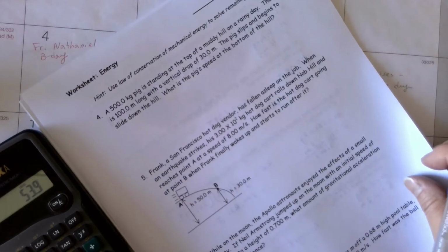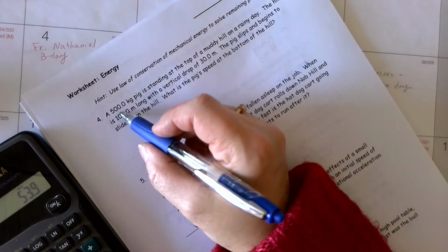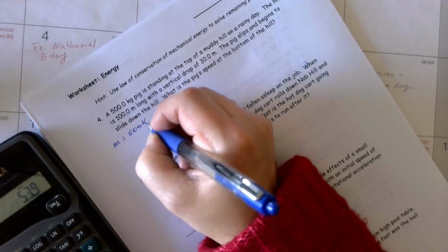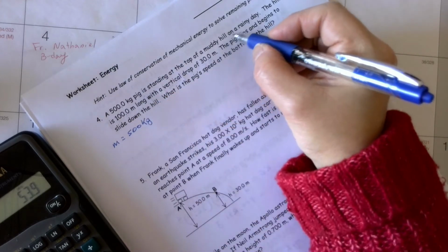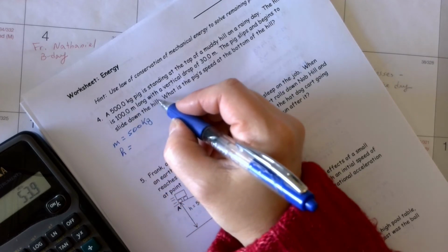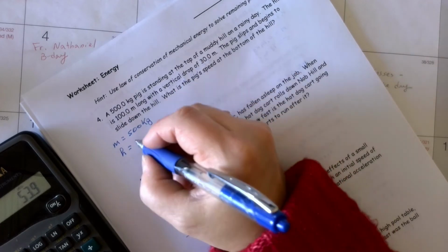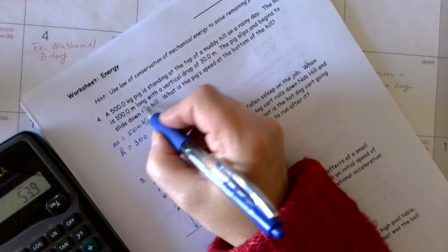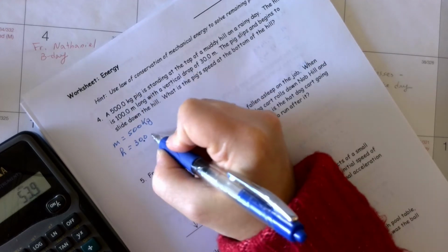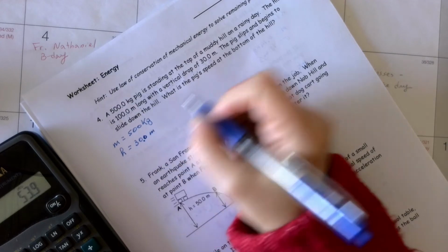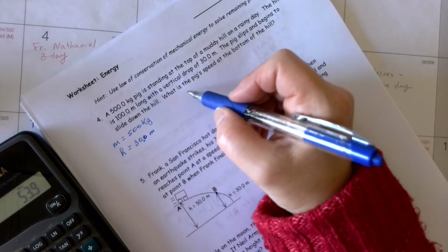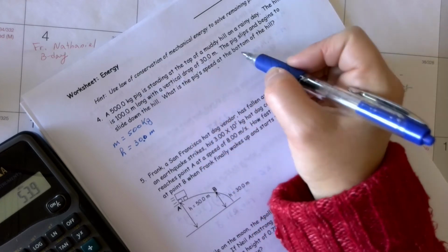Then for number 4, you have a 500 kilogram pig standing on top of a muddy hill on a rainy day. The hill is 100 meters long with a vertical drop of, so this is the height, this is long, but this is the drop, 30.0 meters. The pig slips and begins to slide down the hill. What is the pig's speed at the bottom of the hill?